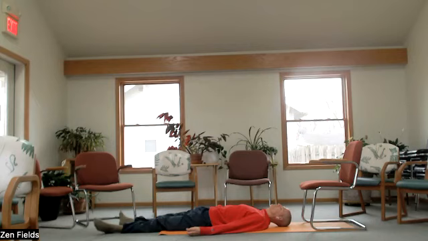And then the body as a single unit, head to toe, everything in between. Totally relax all the muscles throughout the whole body.